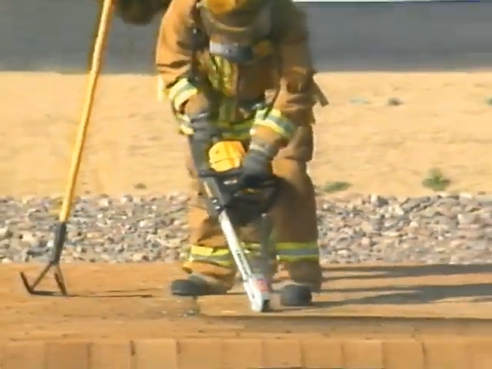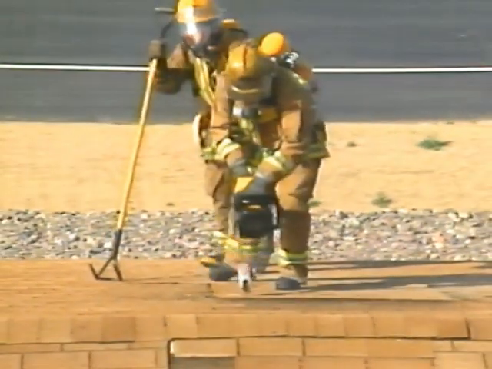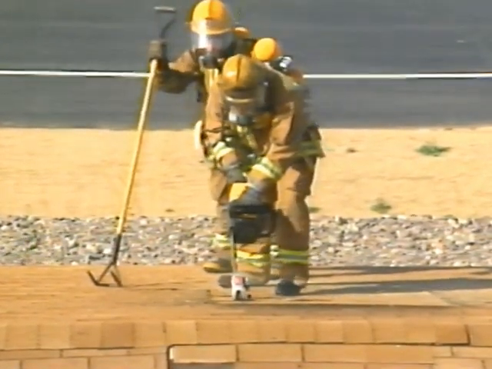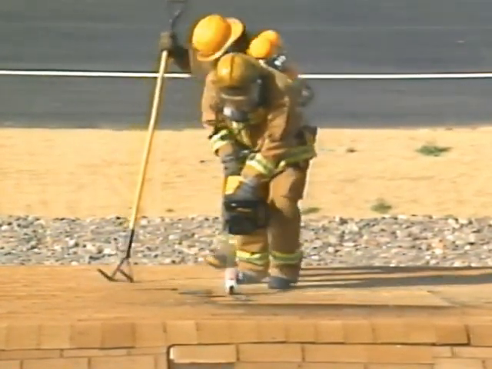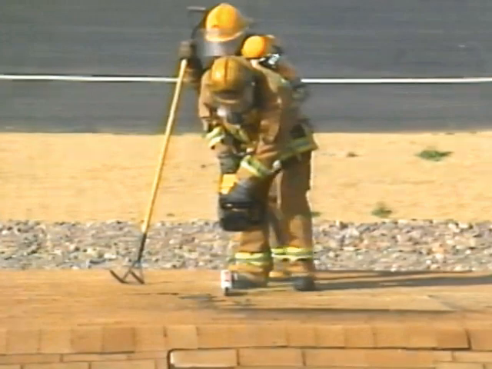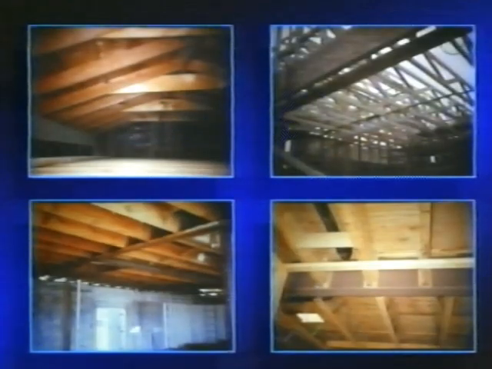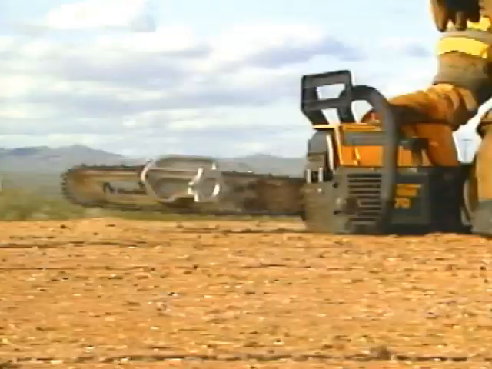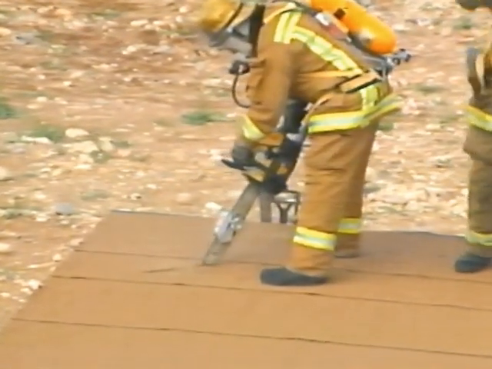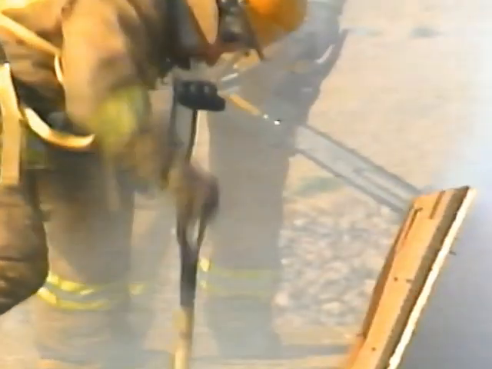Ventilation is an important tactical tool used to control fire conditions. Vertical ventilation is frequently the most effective method of ventilation. Firefighters who are familiar with roof construction, equipped with the proper tools, and trained in correct vertical ventilation methods, will contribute to the overall success of fire ground operations.